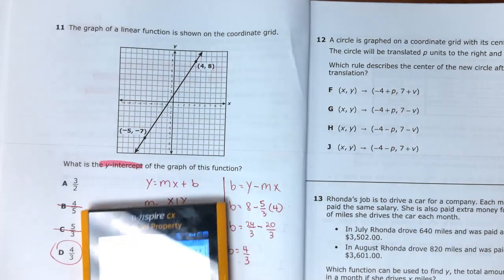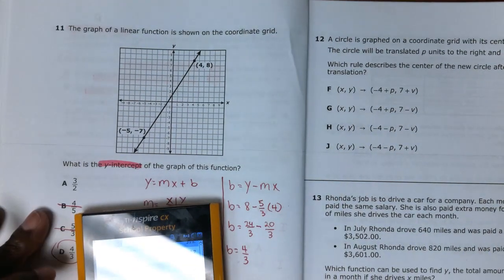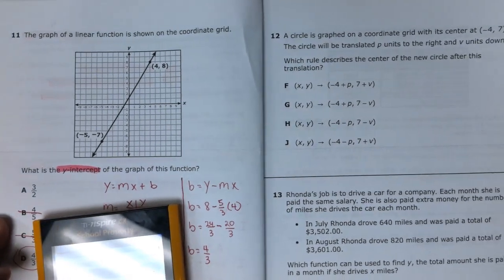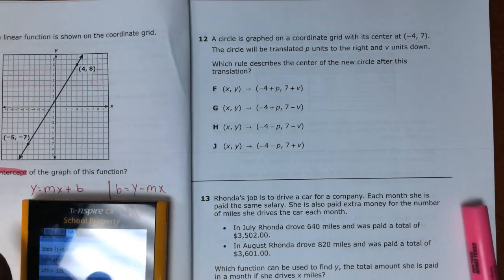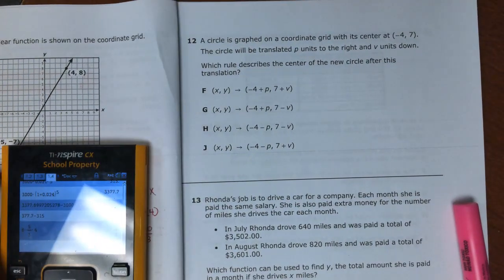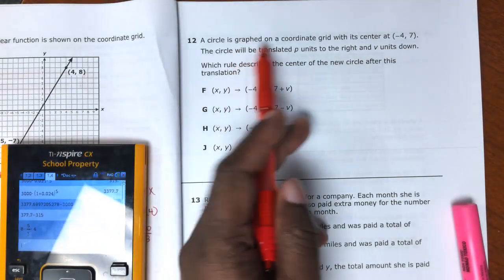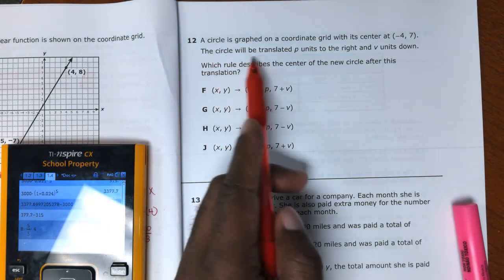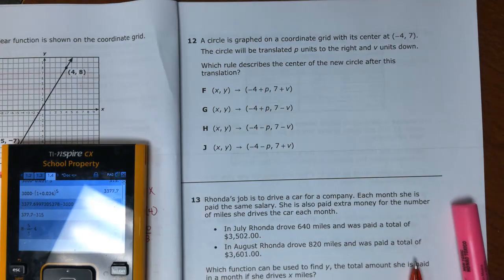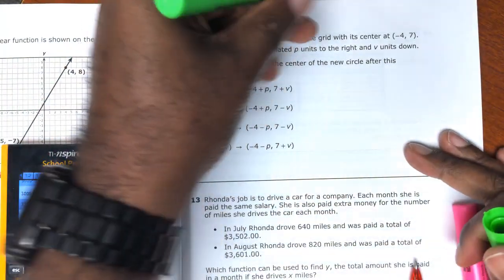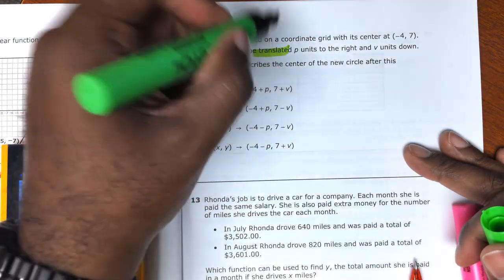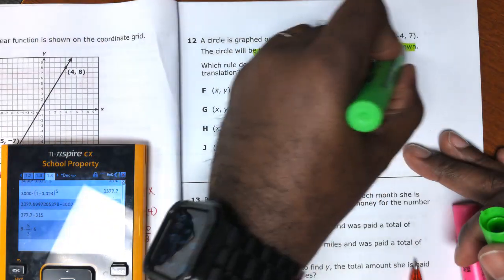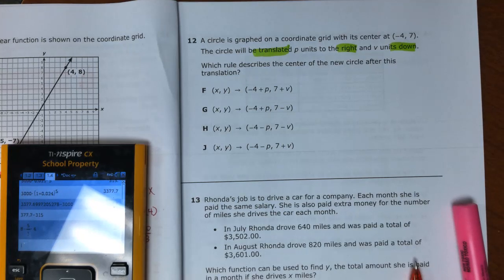Let's go to another one. So once again, this is another one. If it doesn't seem easy, you would kind of skip through and go find one that's a little bit easier. So let's take a look at number 12 so you see what I mean. A circle is graphed on a coordinate grid with its center at -4, 7. The circle will be translated to the right and down. Okay, which rule shows right and down?